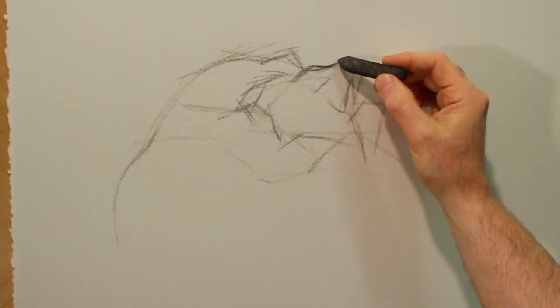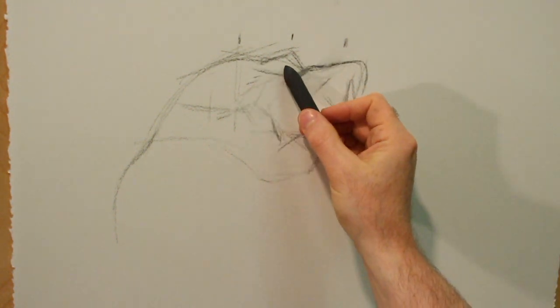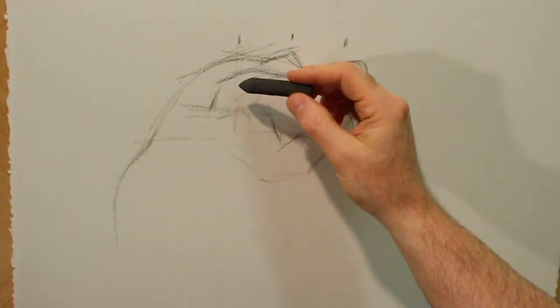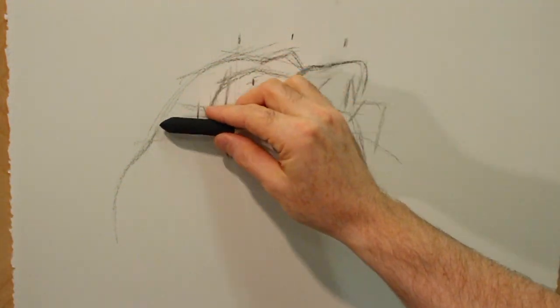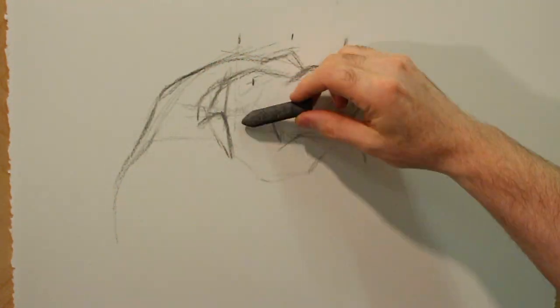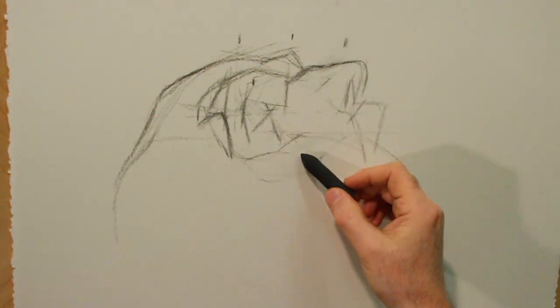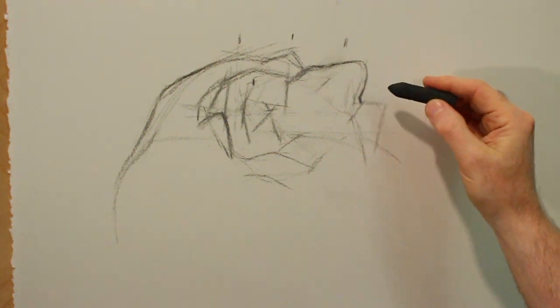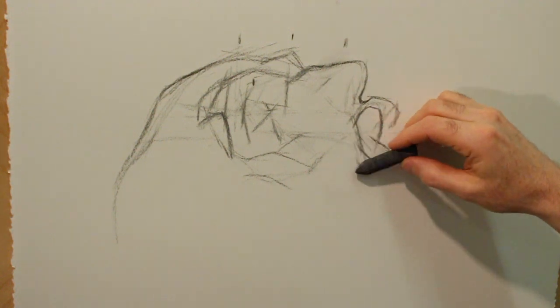And so when we start talking about planes, I'm going to try to get into some detail using this drawing as an excuse. But in the meantime, I'm just doing some measuring, and it'll become clear what the subject matter is as the drawing progresses.